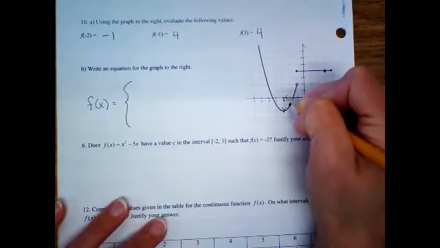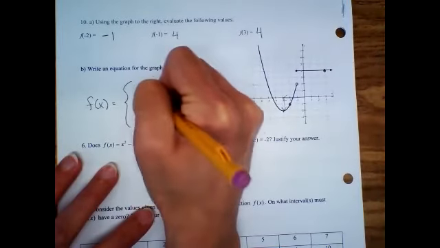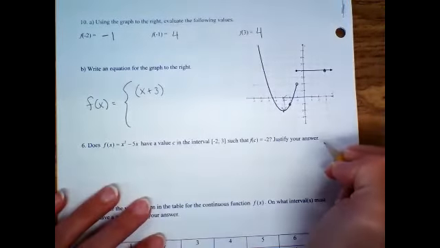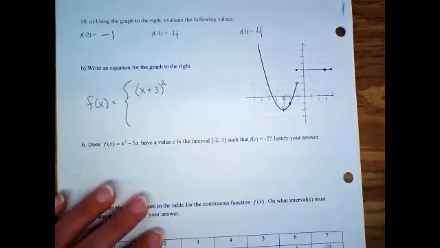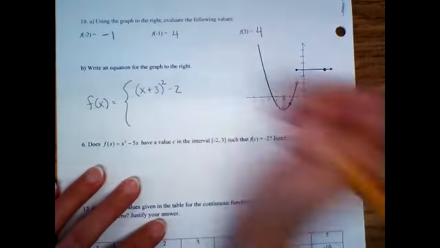All right, left 3, down 2. Left and right is kind of backwards. So it'll be x plus 3 squared because it's a parabola. And then perfect. Thank you.